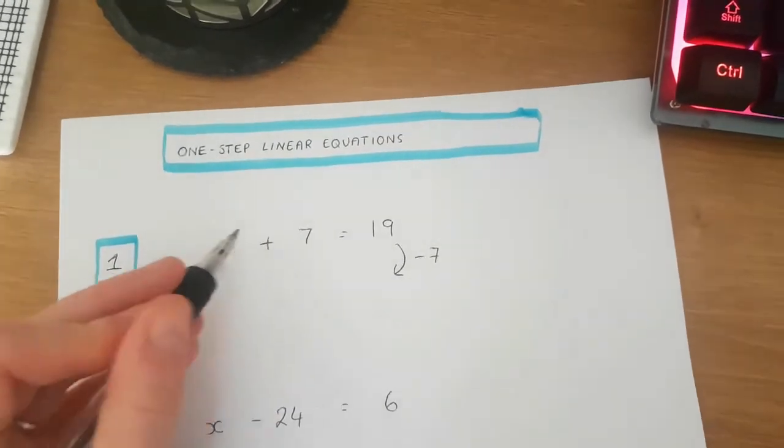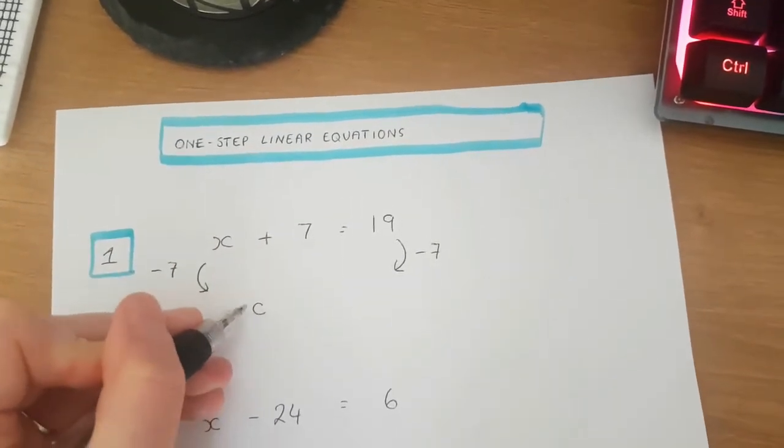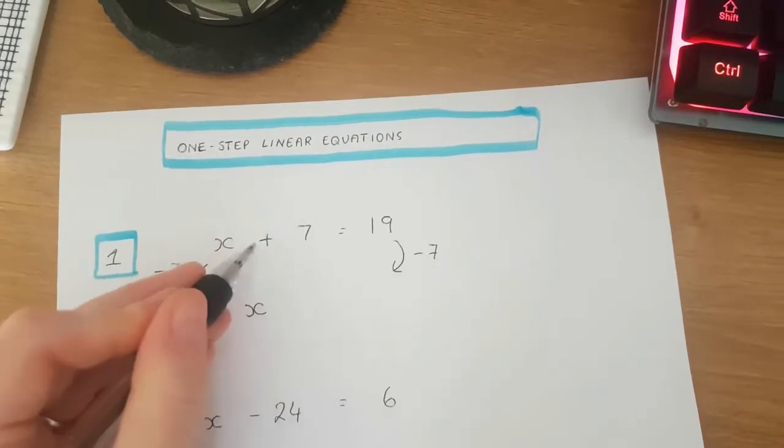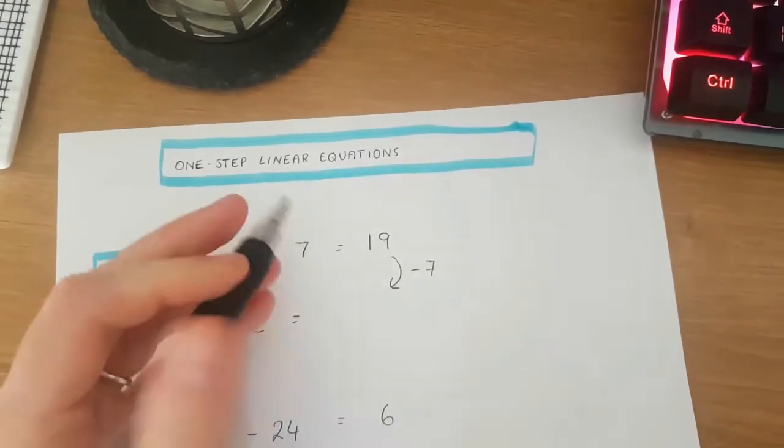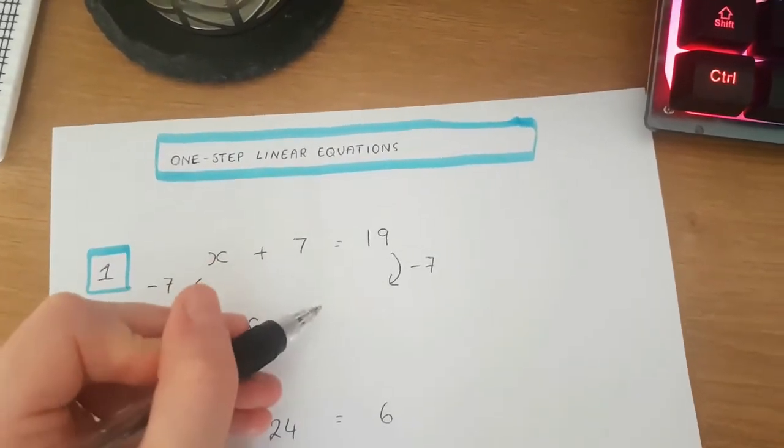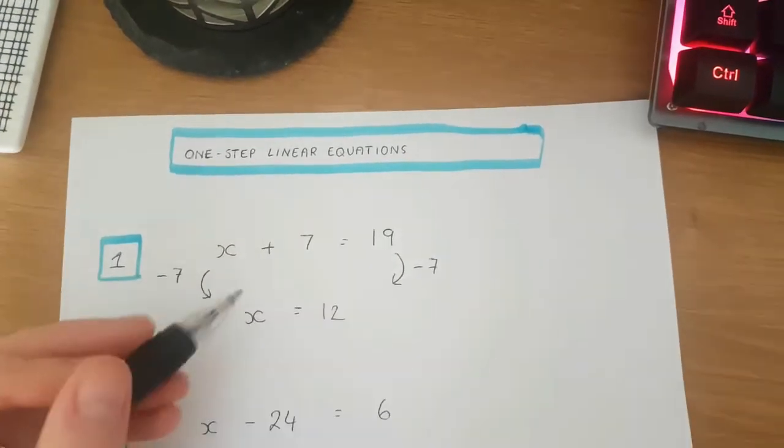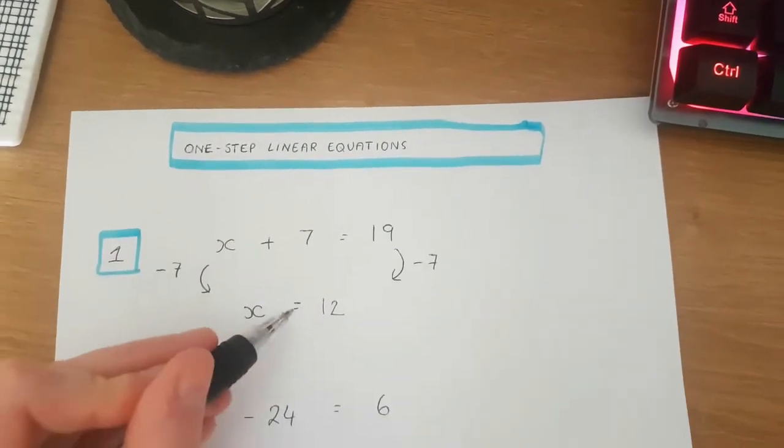If I take away 7 from this part here, all I'm going to be left with is x, because I've got rid of that plus 7 there. And if I take away 7 from 19, I'm going to be left with 12. And we've solved this equation because x is equal to 12.